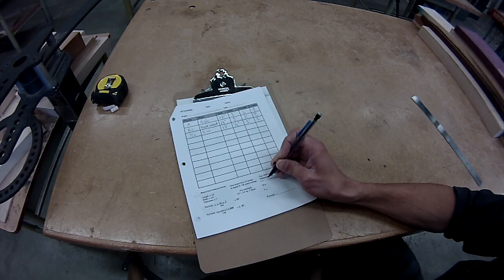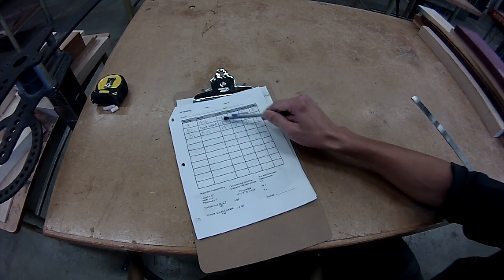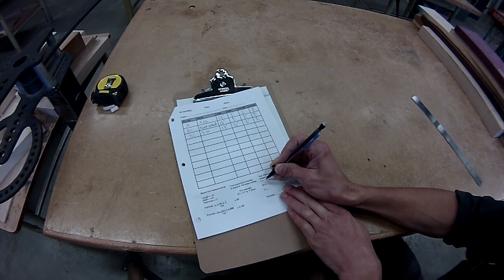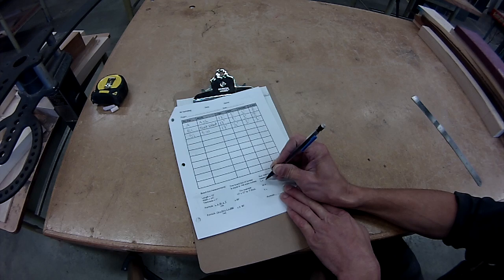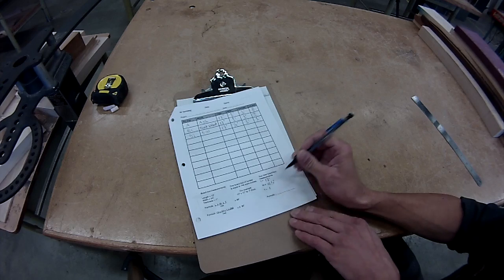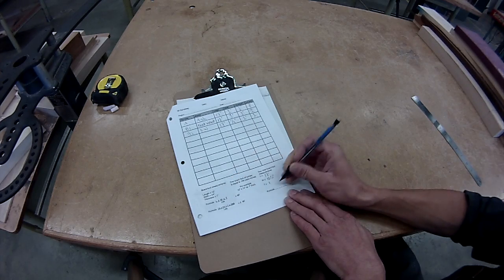Here is where we're going to fill out our formula for our actual cutting board. Our total length of our finished cutting board, if it's a finished rectangle, is 17 inches. Our finished width is 10.5 inches, and our thickness is 1. Okay, so our formula, we're going to say length times width times thickness divided by 144.